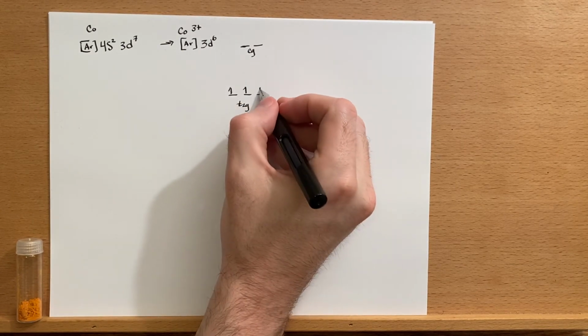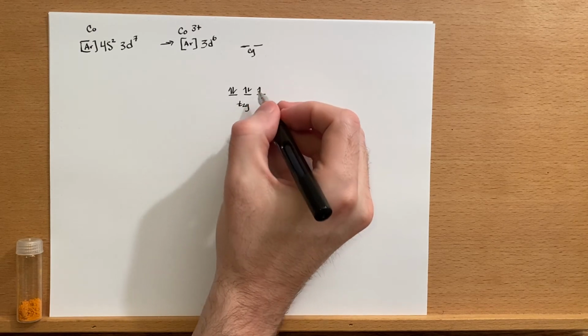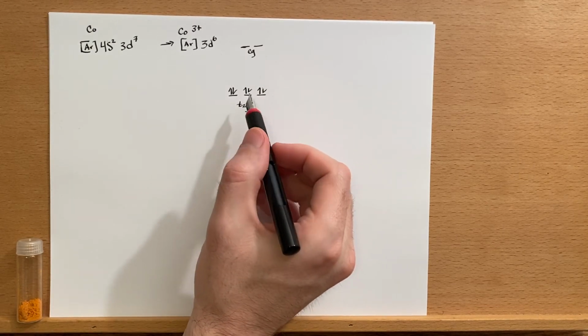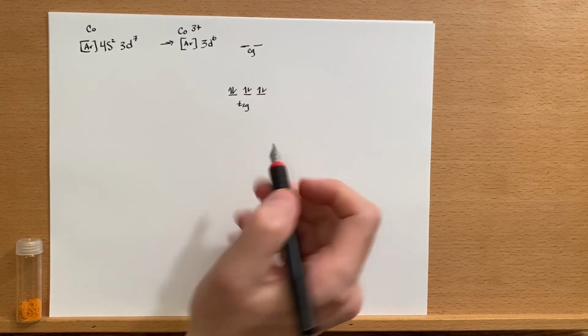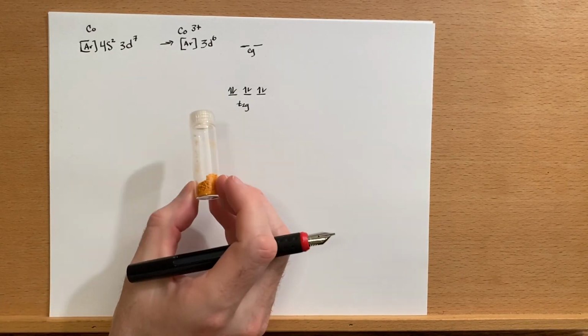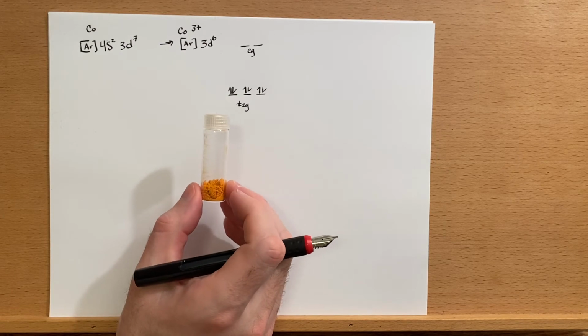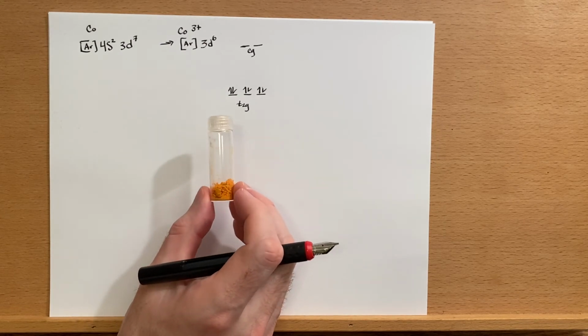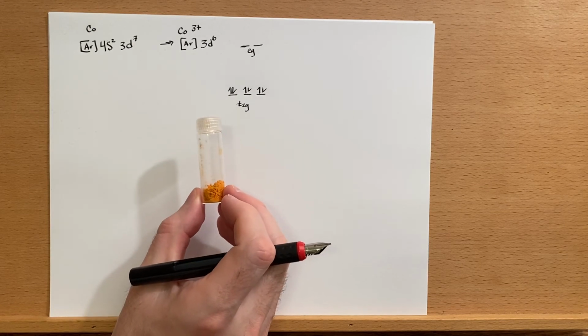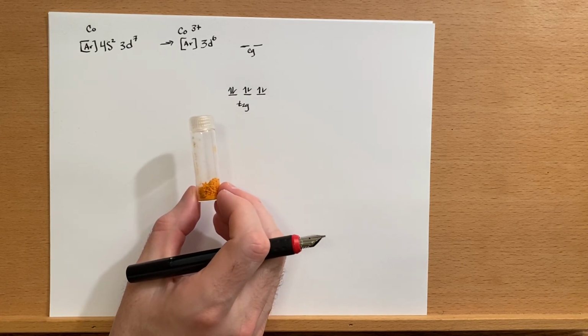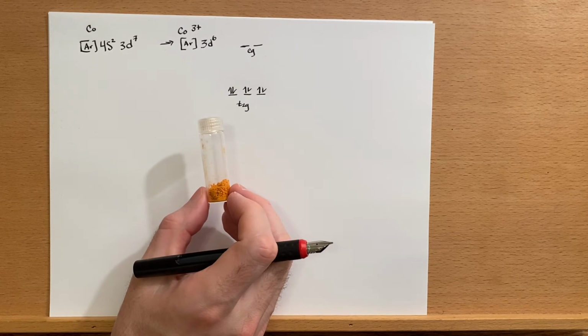So there's 3, 4, 5, 6. So in this case, we would have 0 unpaired electrons in this complex. And that would be what we would call diamagnetic, or it doesn't interact in an attractive way to a magnetic field.